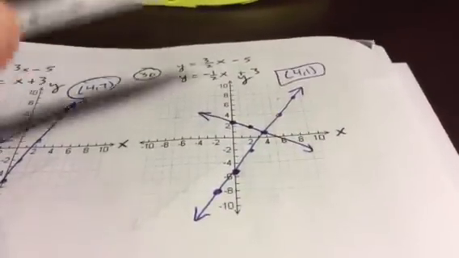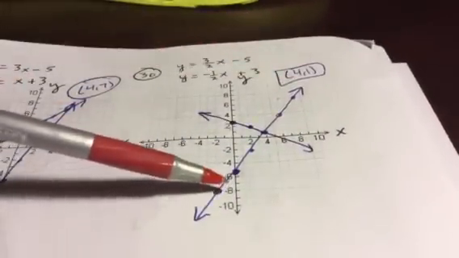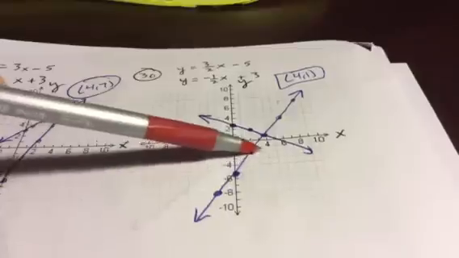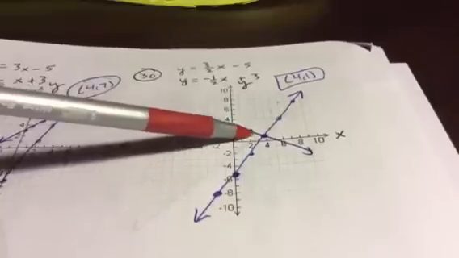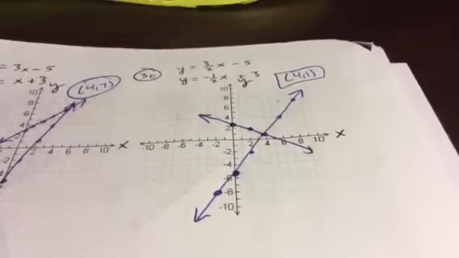On 30, folks, the y-intercept, negative 5. You go up 3 over 2, up 3 over 2, up 3 over 2. Here, y-intercept of 3, go down 1 to the right, down 1 to the right. They intersect at 4, 1.